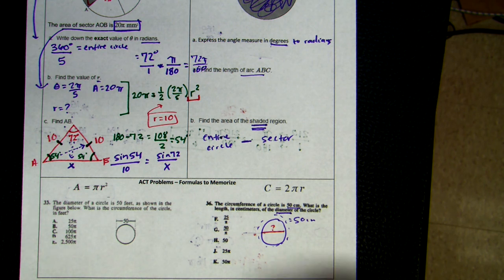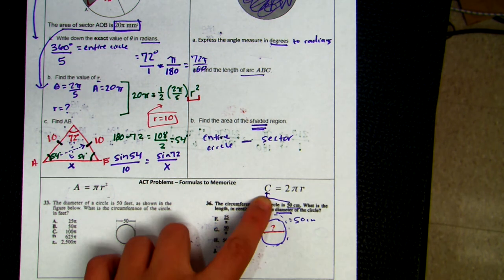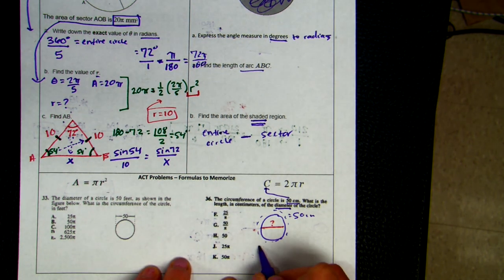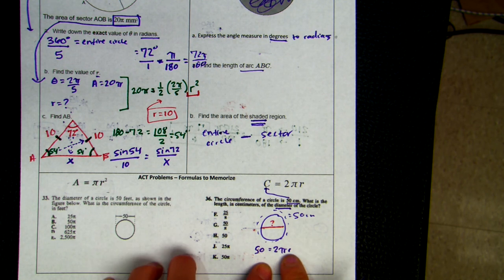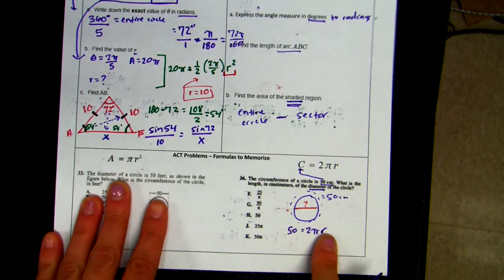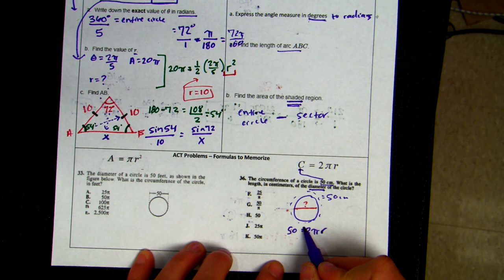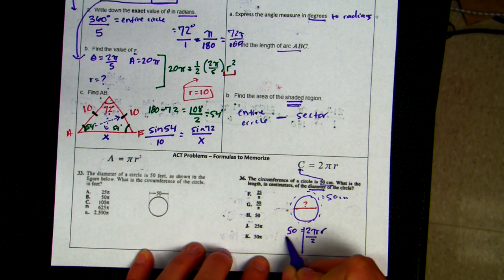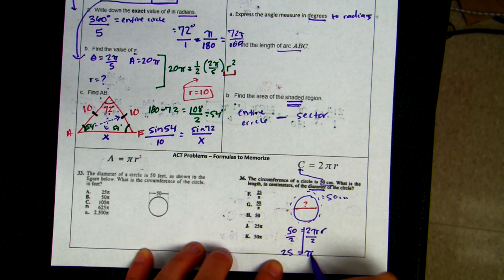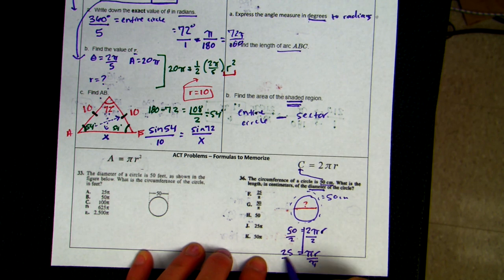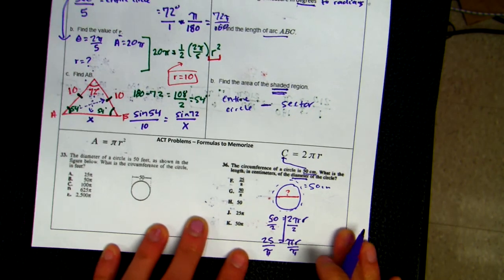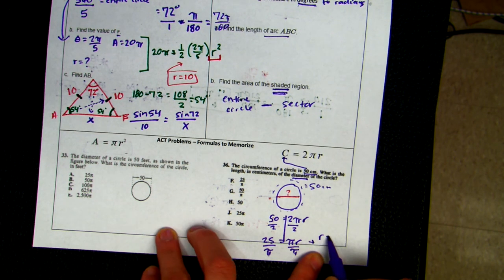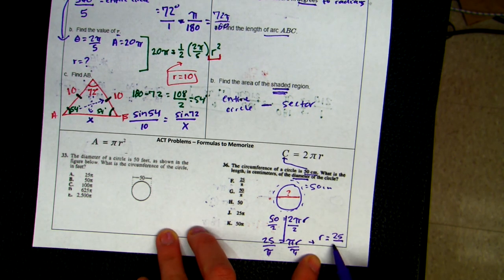Okay, well, I know the circumference. Wherever I see circumference, I can plug in 50. So that's going to give me 50 is equal to 2 pi times the radius. So I'm trying to get r by itself. That's what I'm trying to solve for, because from the radius, I can figure out what the diameter is. So what I did, I divided by 2 on both sides first. So that gave me 25 is equal to pi r. And then I divided by pi on both sides. So that gives me that my radius is equal to 25 over pi.